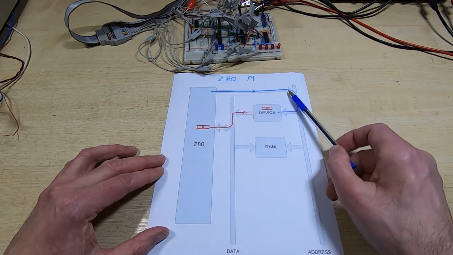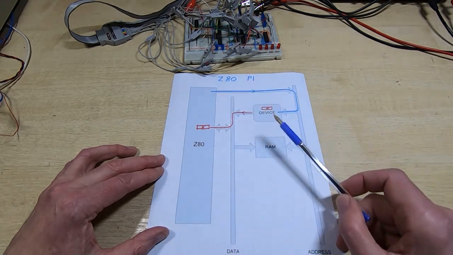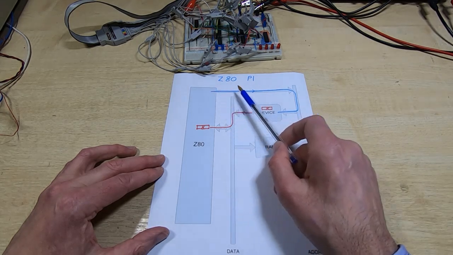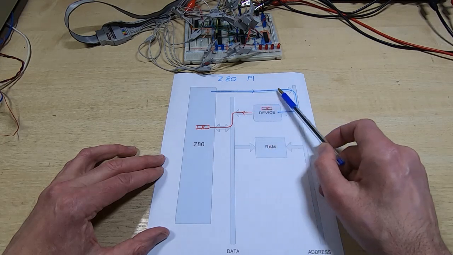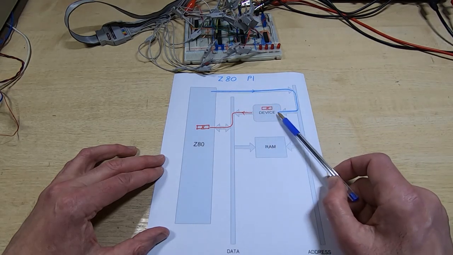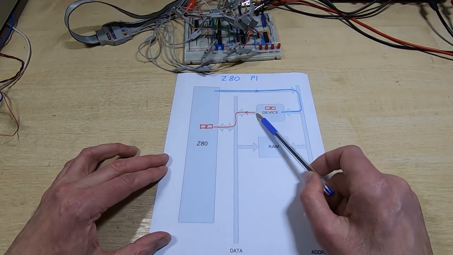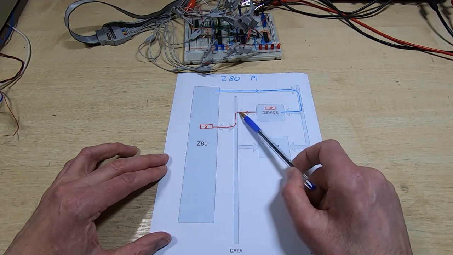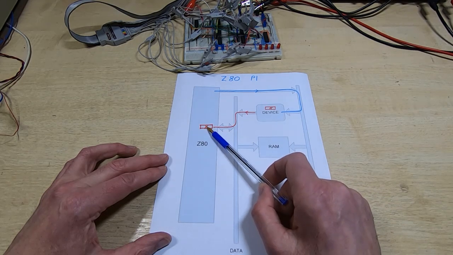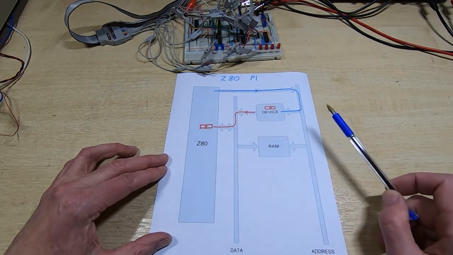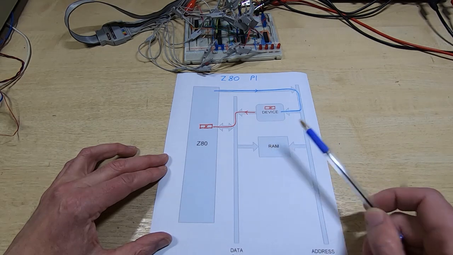Normally there are buffers etc between these, but I've ignored all those. I'm just really looking at the data flow, and as I say, the Z80 will provide the address for the device. The device then responds by outputting the data that we're trying to read, and the Z80 reads that data. So it now has the data that we're trying to transfer into RAM.